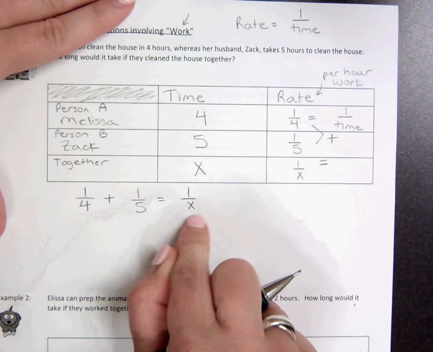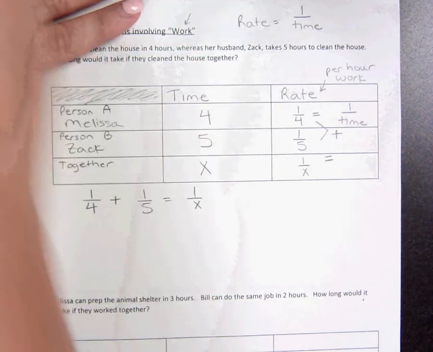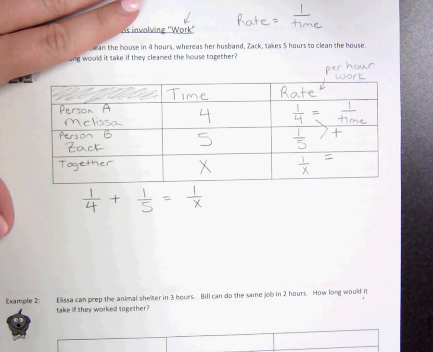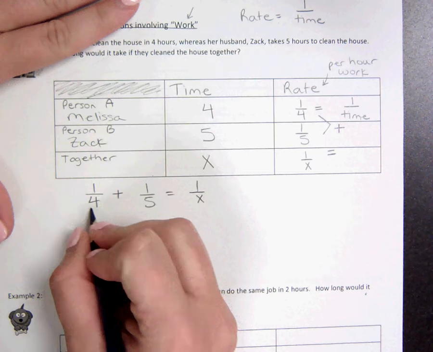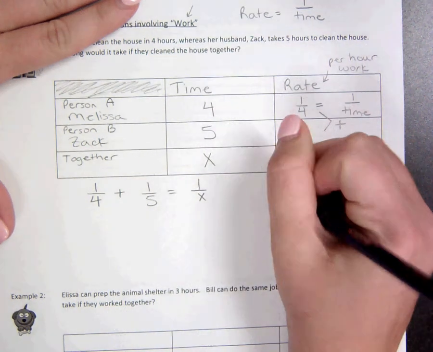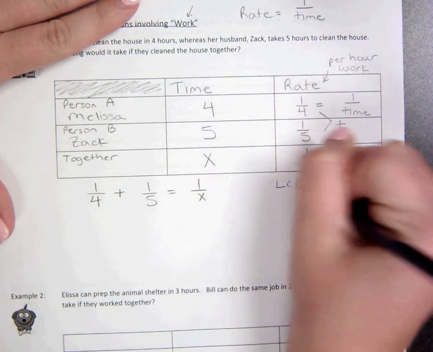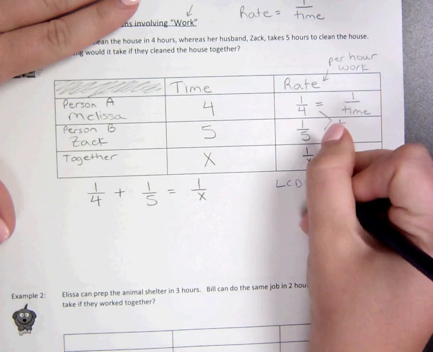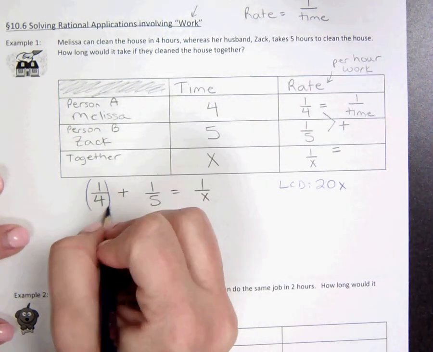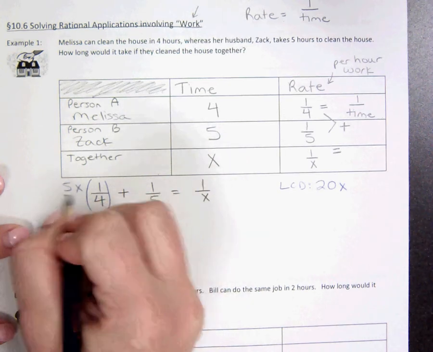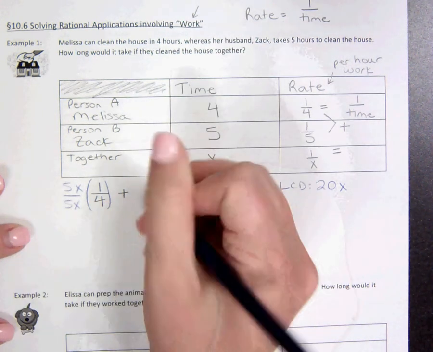From here, we can solve for X. So to solve for X, we need to get a common denominator between 4, 5, and X, or an LCD. 4 times 5 is 20, and then X. So the first fraction needs to be multiplied by 5X over 5X.